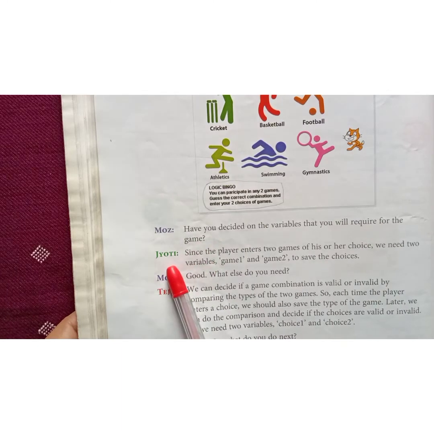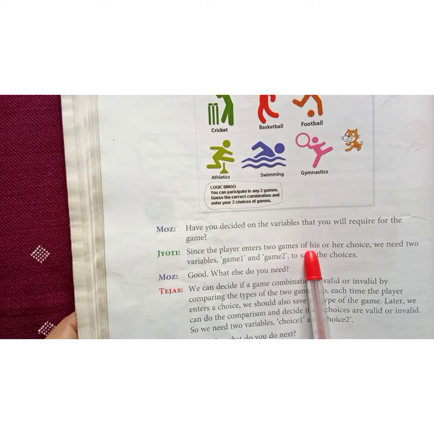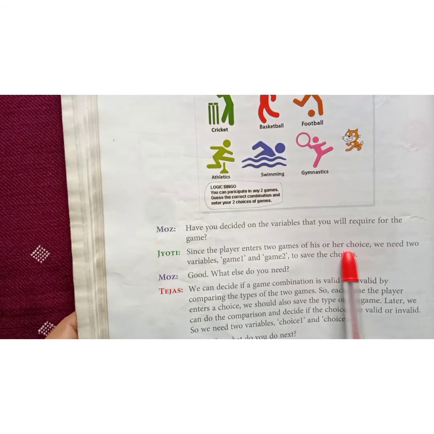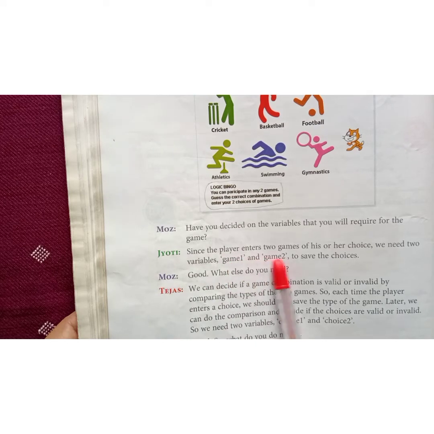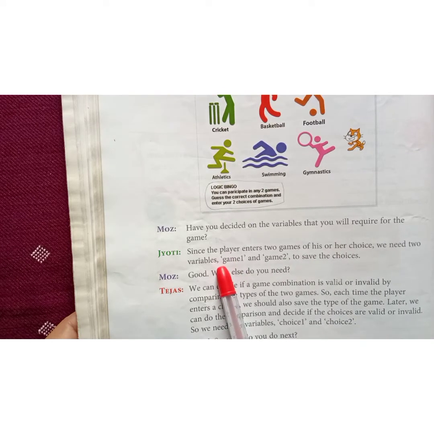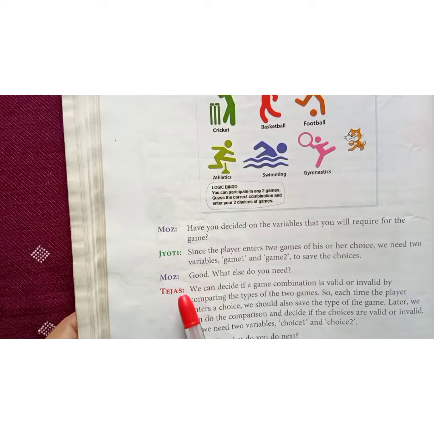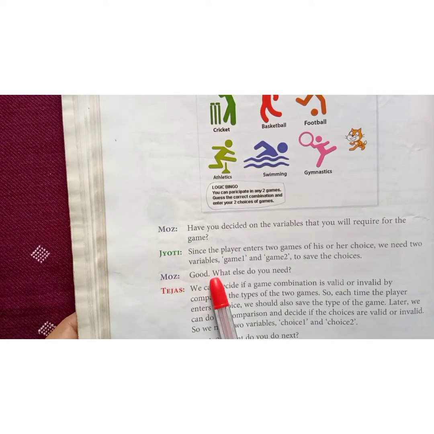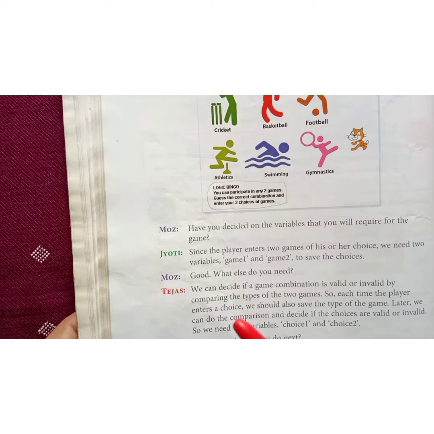Then Jyoti replied, since the player enters 2 games of his or her choice, we need to create 2 variables, game 1 and game 2, to save the choices. Now Moss said, good, what else do you need?